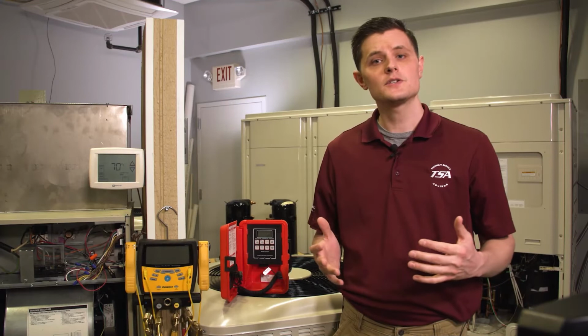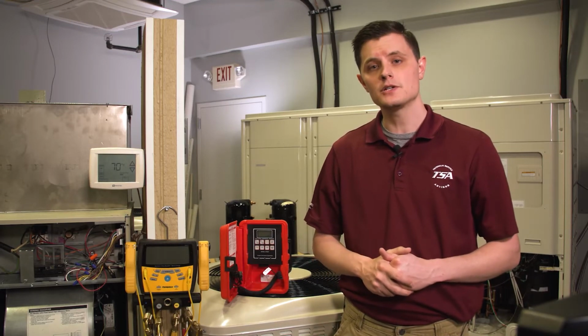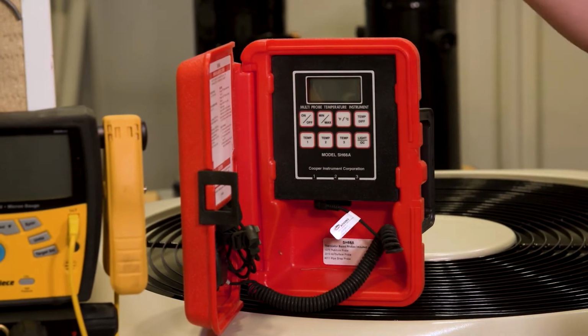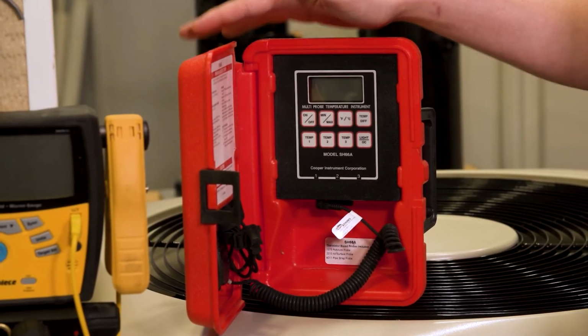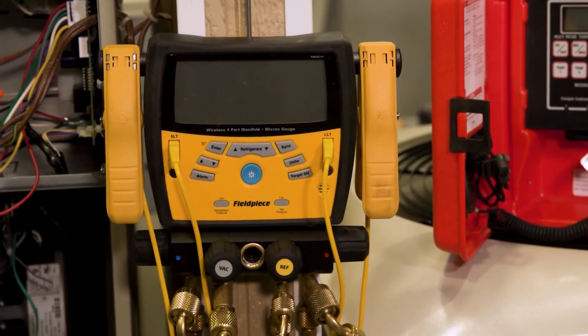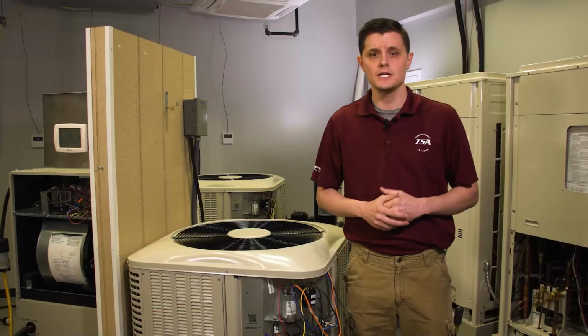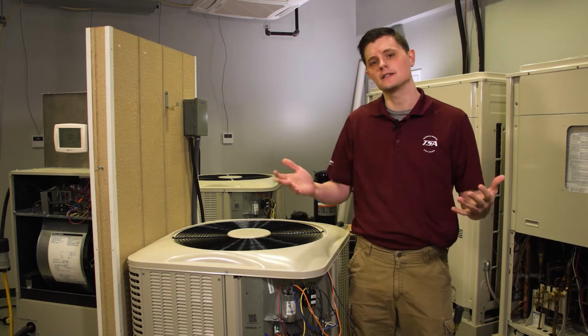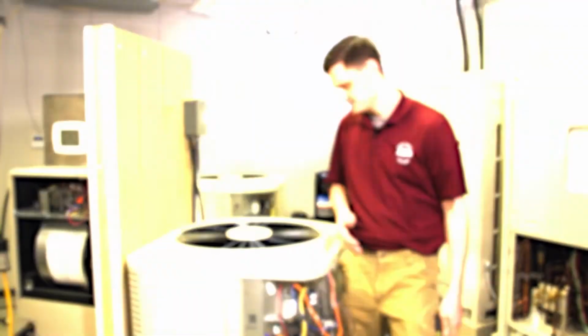So now let's go take a look at a reversing valve on a unit. When it comes to troubleshooting a reversing valve, you want to make sure you use the proper tools to test the valve. You can either use a thermocouple type thermistor, or if you have a digital gauge set, you can use the clamp thermistors that would come with your digital gauges. So let's get into the unit and take a look at the valve. First thing that you want to do is unwire your condenser fan motor and then take the screws out to then take the top off. So let's do that.